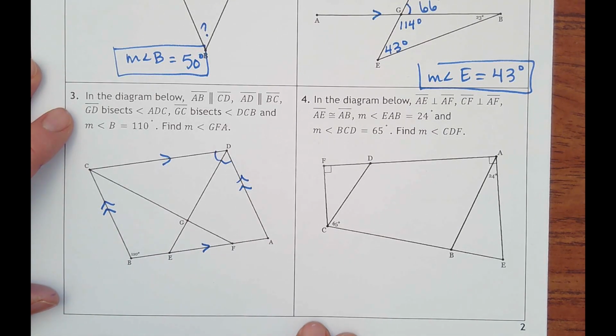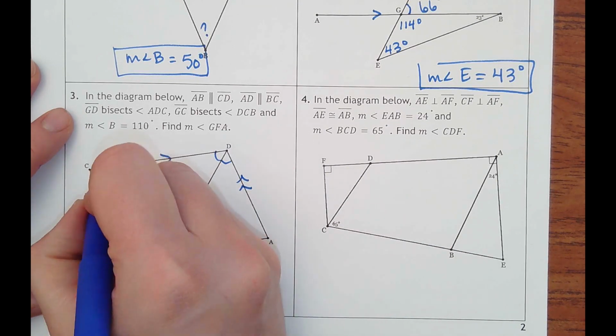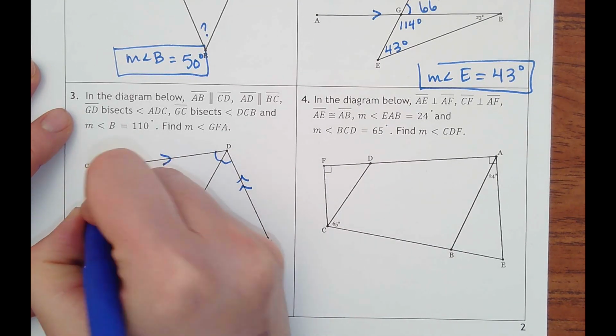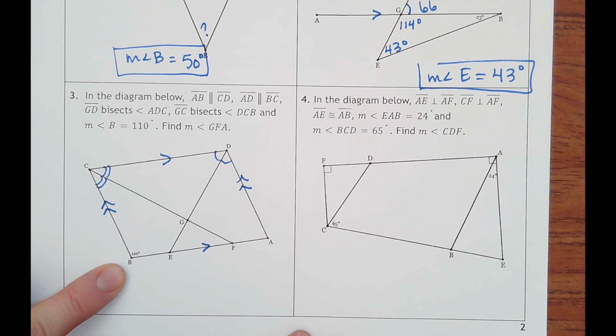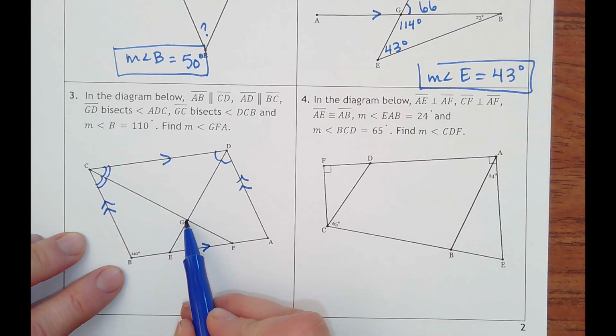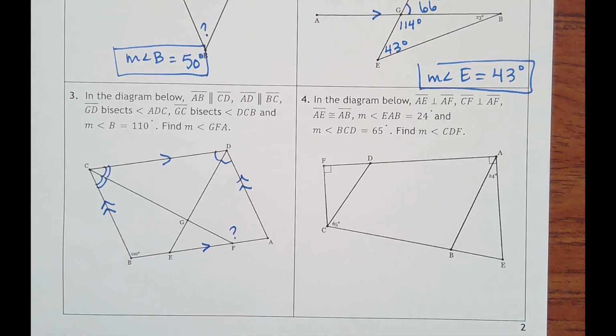Also tells me that GC bisects angle DCB, so these angles will be congruent. And measure of angle B, they've already got labeled, is 110 degrees. Find the measure of GFA. Looks like an obtuse angle to me.